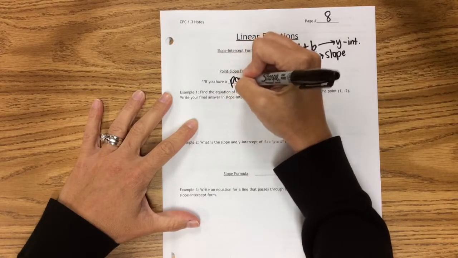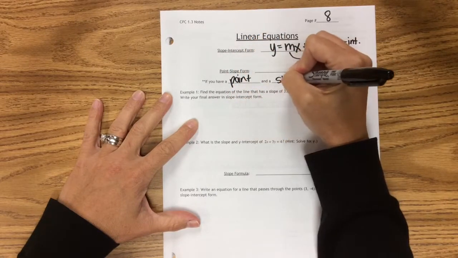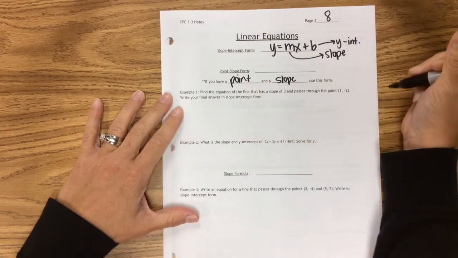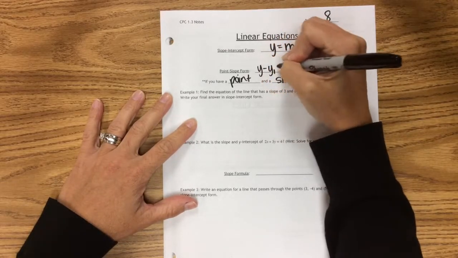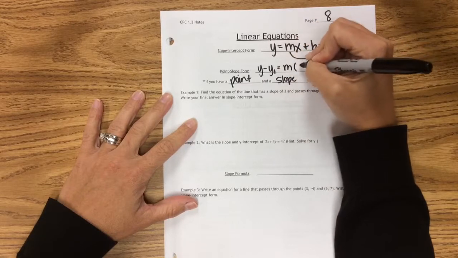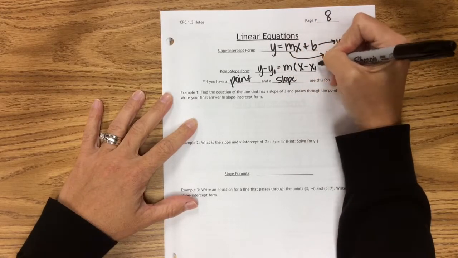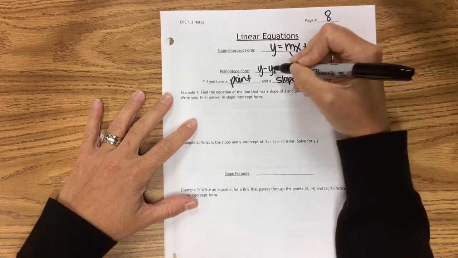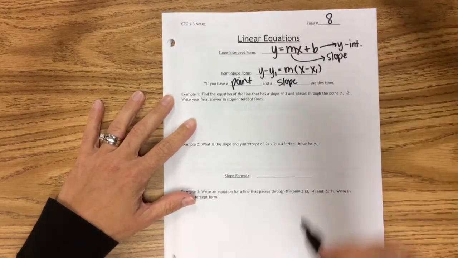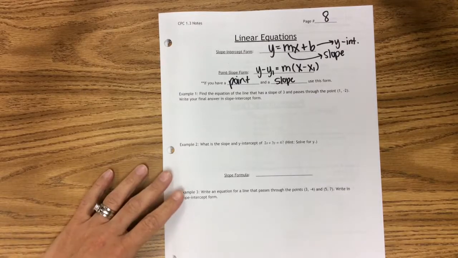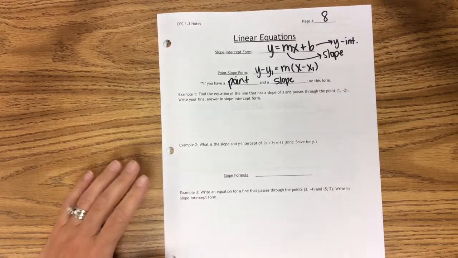If you have a point and a slope, we want to use point-slope form instead, and that is y minus y1 equals m(x minus x1). The point would be the x1, y1, and the slope would be the m. Both forms are great. It just depends on what we're given, what is better to use.